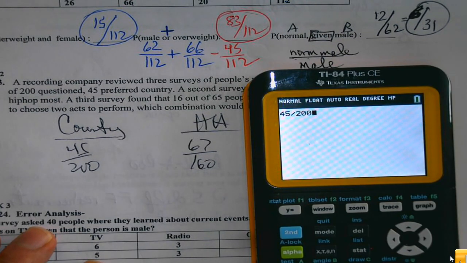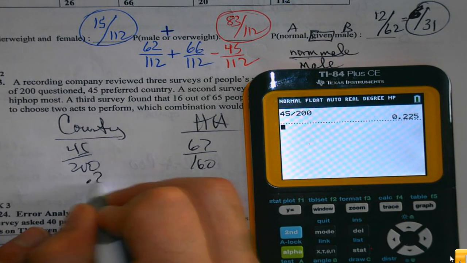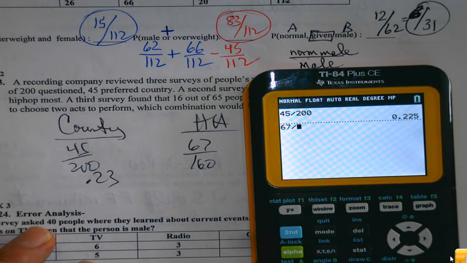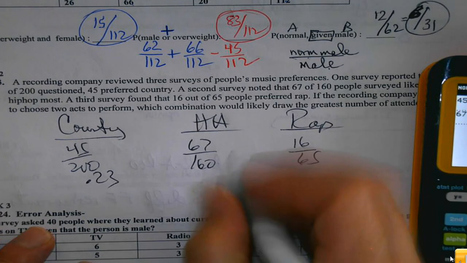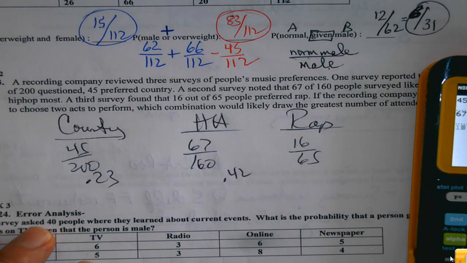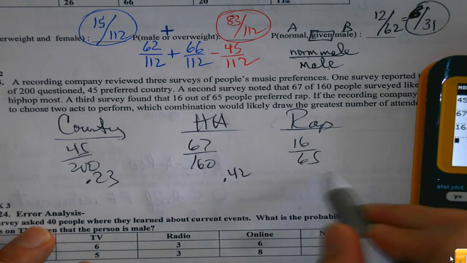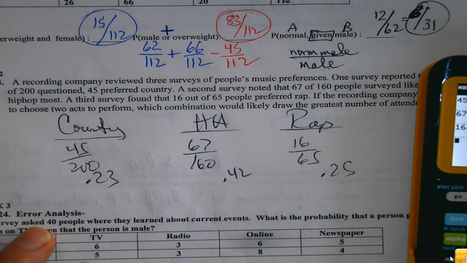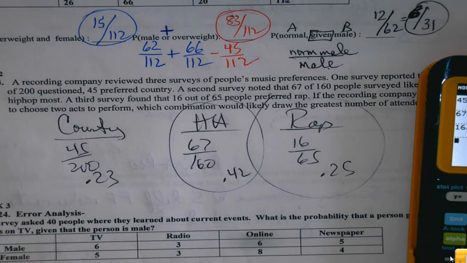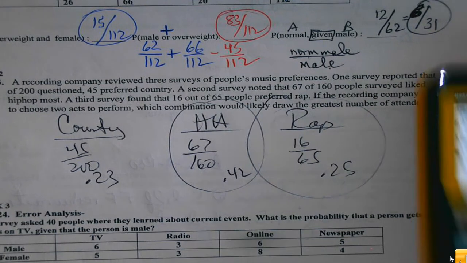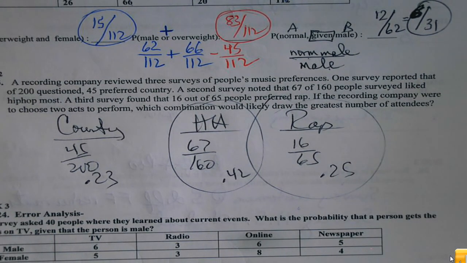Most of you, it's easier to make that comparison if you go to decimals. The 2 biggest decimals are the 2 most popular acts. So those are the 2 that you would pick. In this case, the hip-hop and the rap.